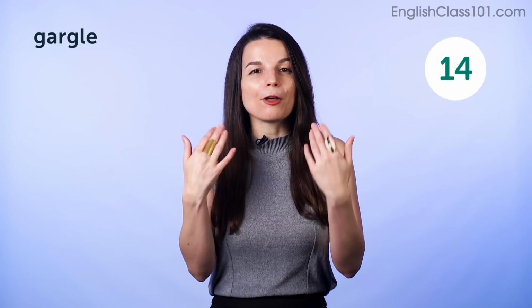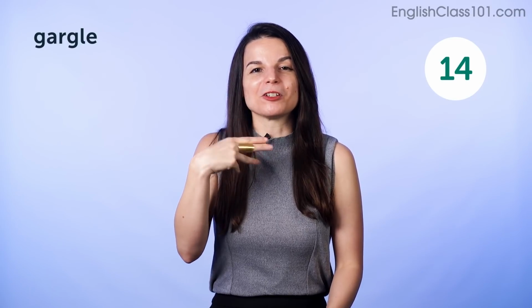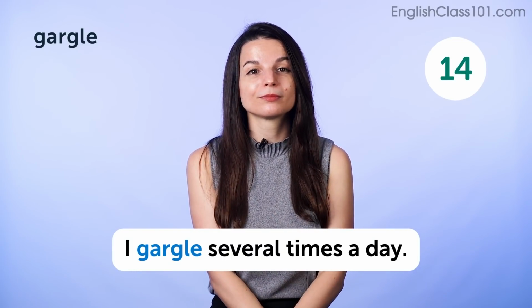Gargle. So gargle, this is a verb. We use it to describe the health practice of taking water or another liquid into your mouth and using your throat muscles to mix that around in your mouth, maybe to clear out bacteria or to clear out germs. So typically we do not swallow or take that liquid into our body. We usually spit it out. This is called gargling. I gargle several times a day.